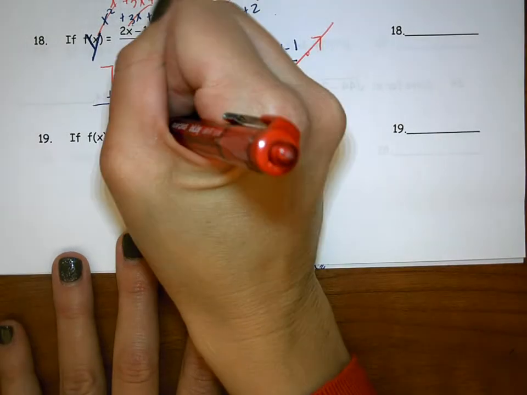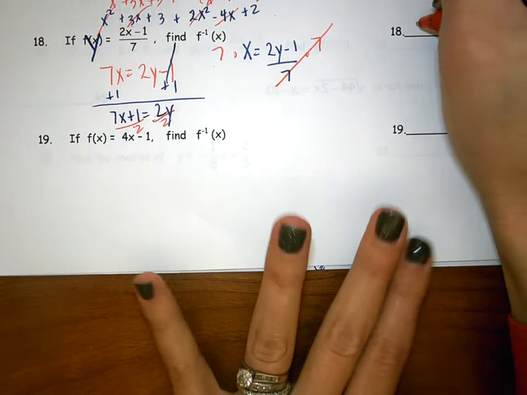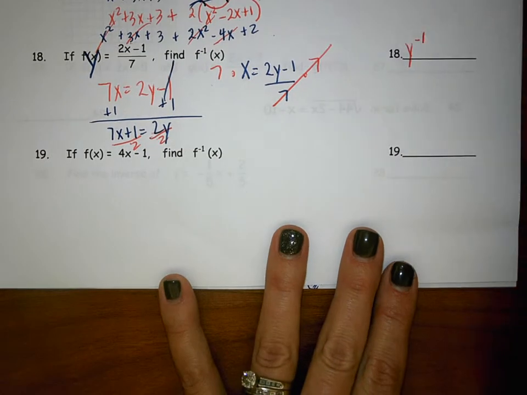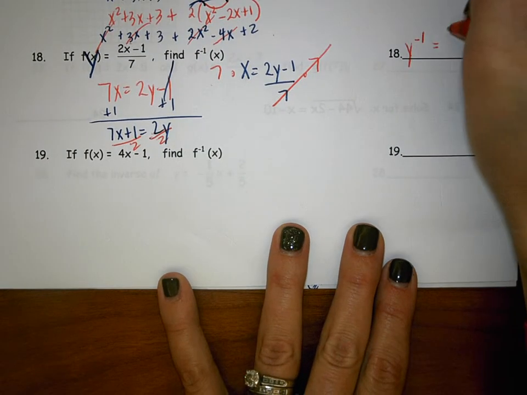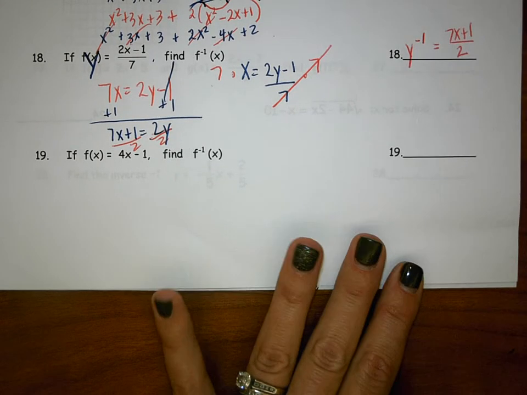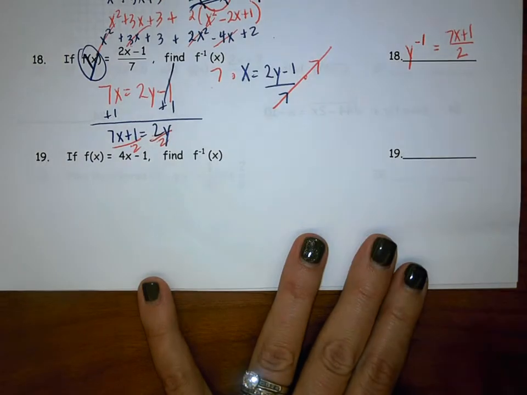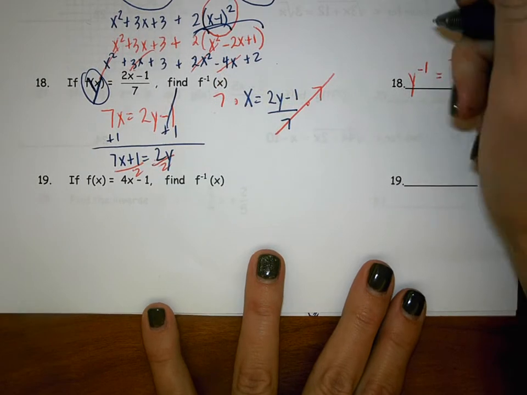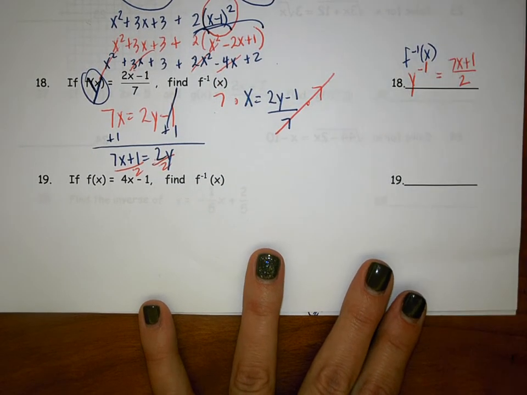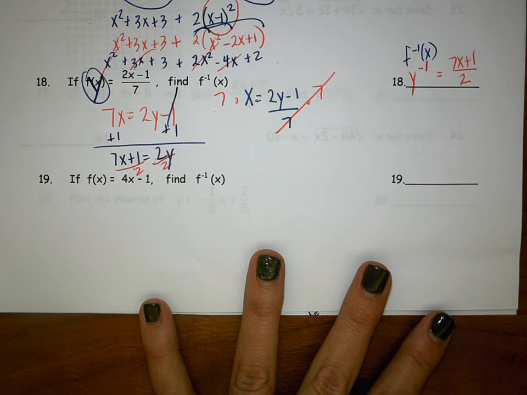Okay, so you end up, and remember your answer, y to the negative 1, you want to have that negative 1 exponent, equals 7x plus 1 all over 2. Since your original equation was f of x, or if it's multiple choice, your answer would be f to the negative 1 of x. But either is okay. Questions on 18. Okay, 19, what am I going to do?